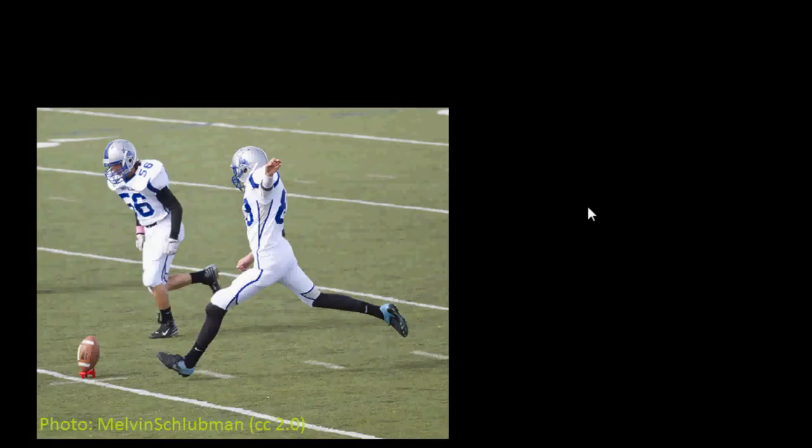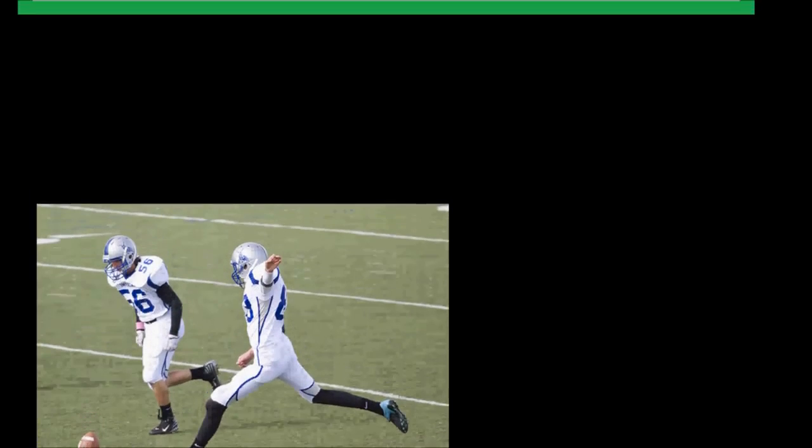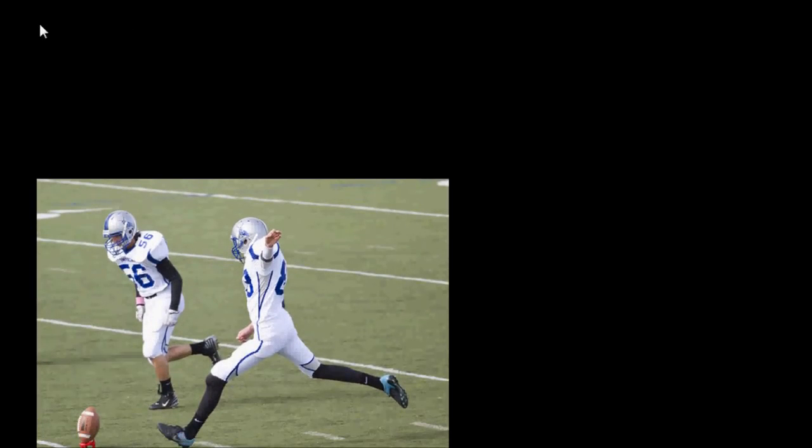Now that we know how the field is set up, we know the different positions, let's take a look at how you would start a game, and that is with a kickoff. So let's take a look at how you do a kickoff.